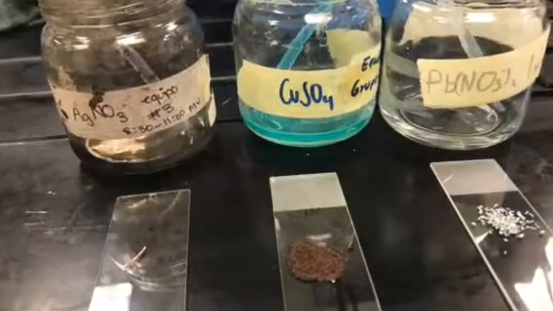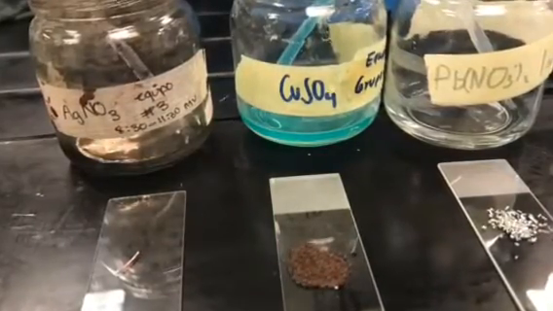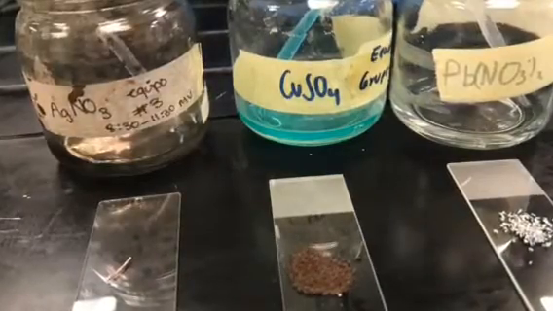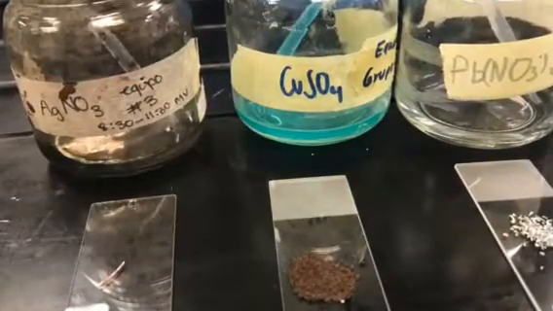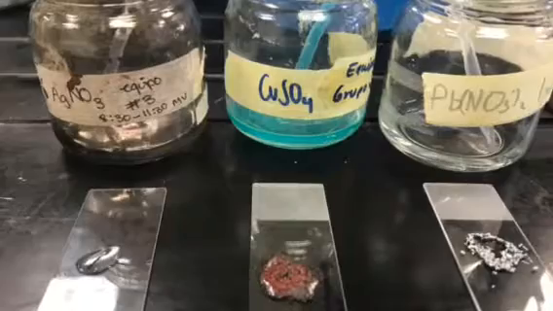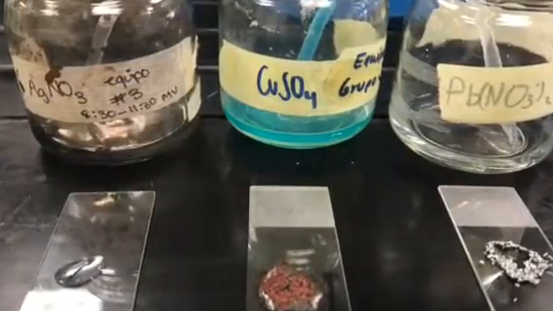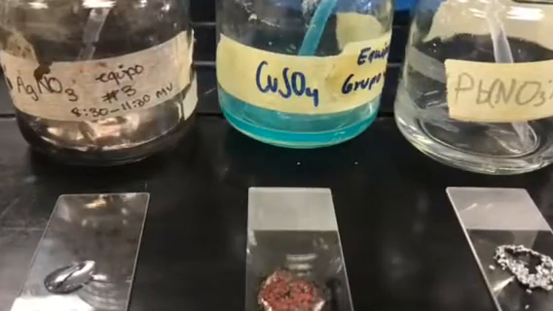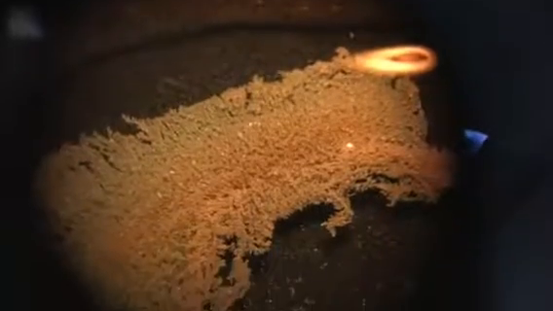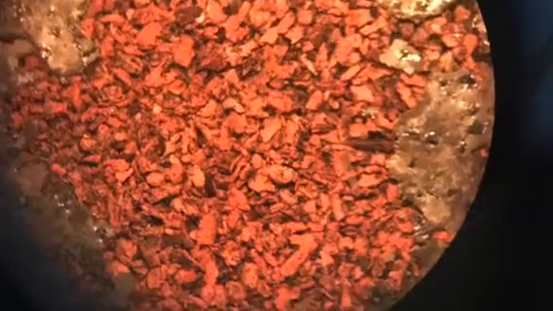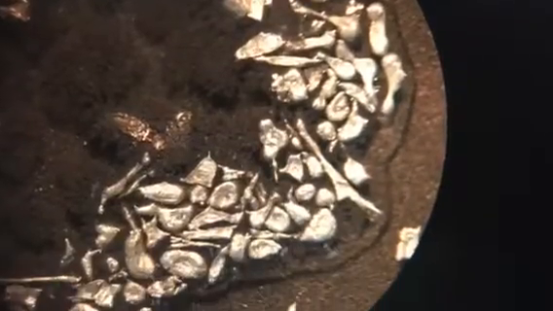Place a piece of copper wire on the cover slip and add 3 drops of silver nitrate. Place iron filings on another cover slip and add 3 drops of copper sulfate. Finally, place zinc on another cover slip and add 3 drops of lead nitrate. Let them react for a few seconds and observe the crystal form under a microscope.